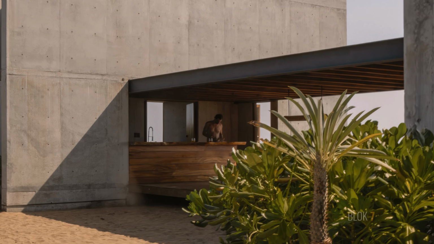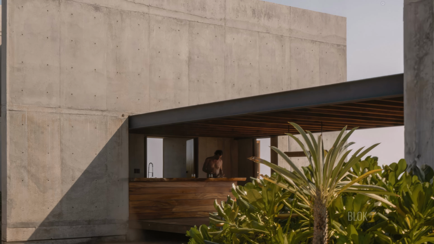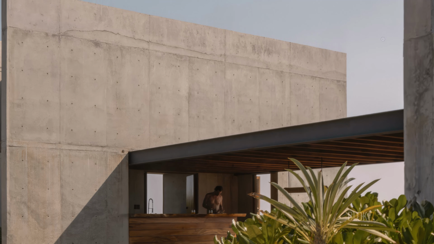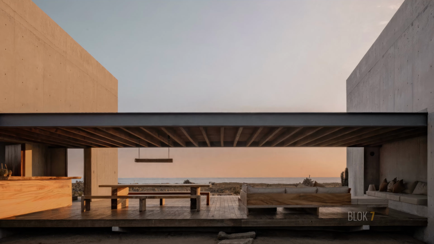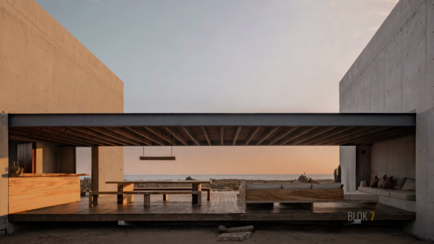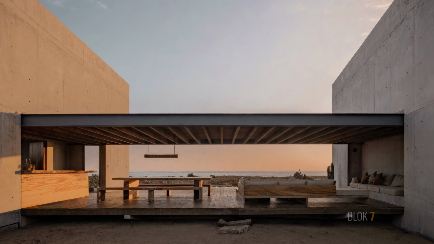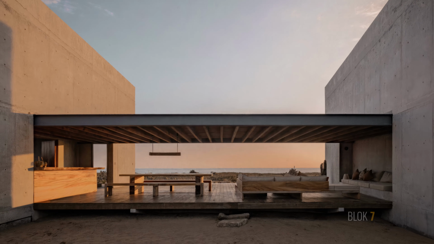From the outside, the house follows a simple H-shaped organization, with 2 concrete volumes connected by a central pergola. But this pergola is more than a circulation space. Spanning 14 meters without columns or an independent foundation, it becomes the main threshold, terrace, and gathering area of the house. By placing much of daily life beneath this open structure, the design creates a gradual transition between enclosed rooms and the surrounding landscape.